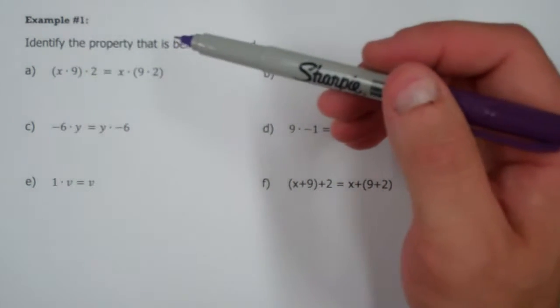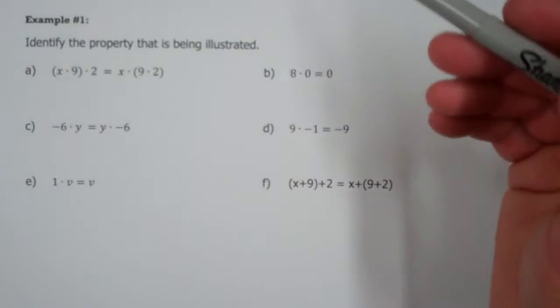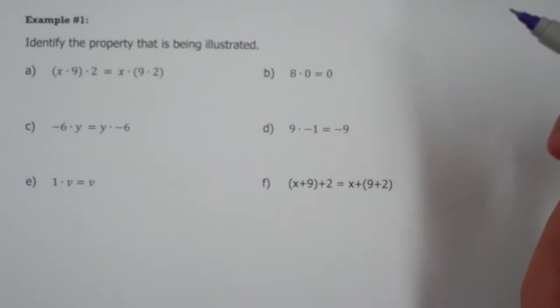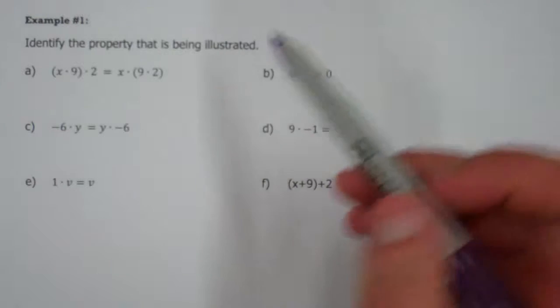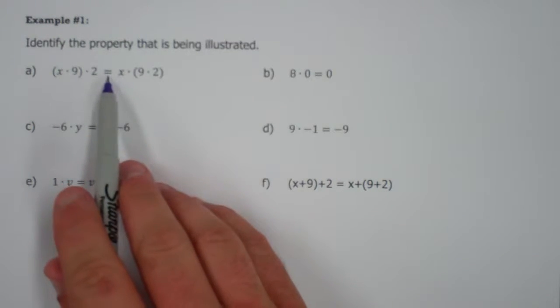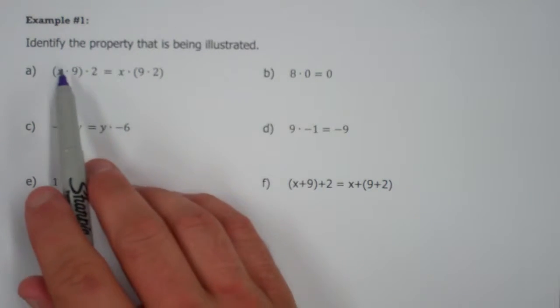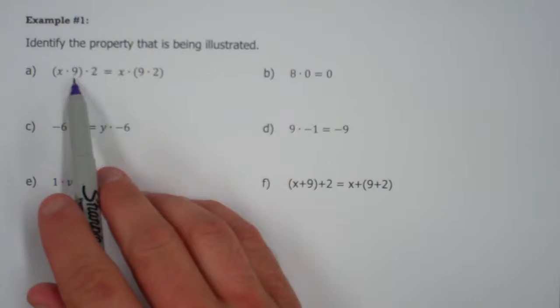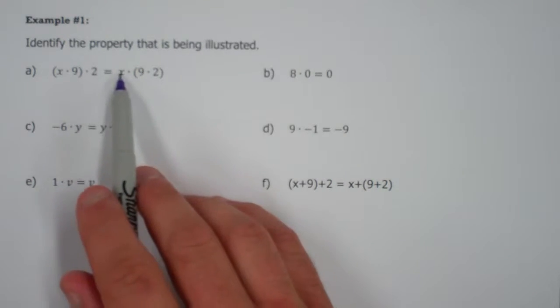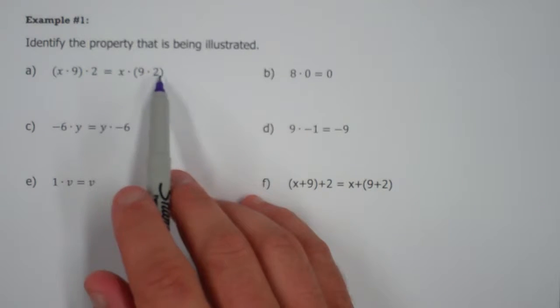So for example 1, we've got a number of examples here, A through J, I believe. We'll start with the first one. And if we look at the structure of what's happening from the left side of the equal sign to the right side, we can see here that we're grouping the x times 9 together. And then on the right side, we're not grouping the x times 9. We're grouping the 9 times 2.